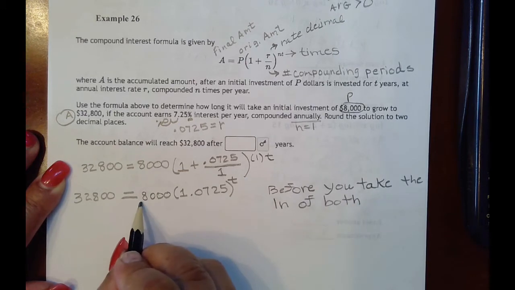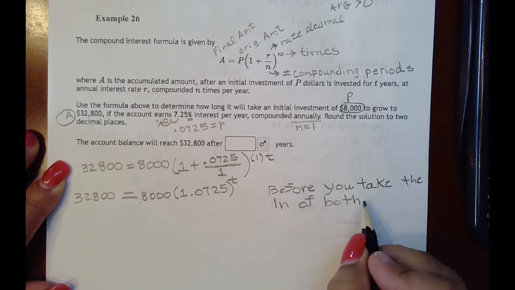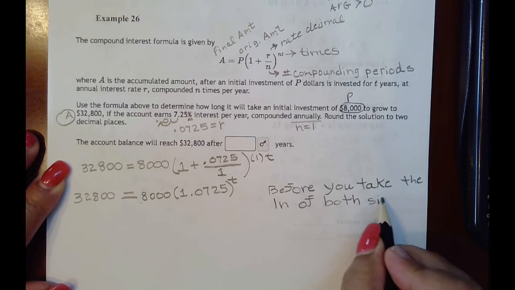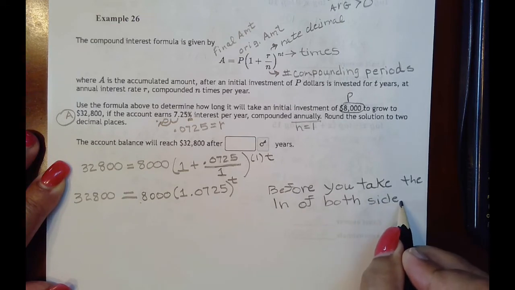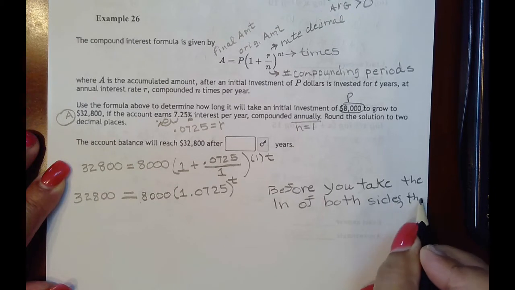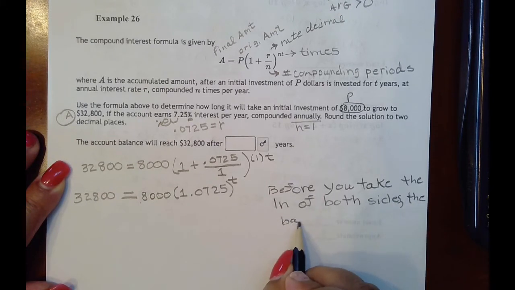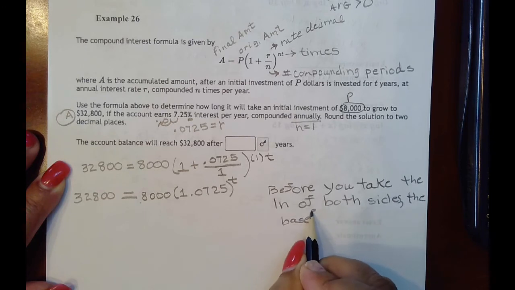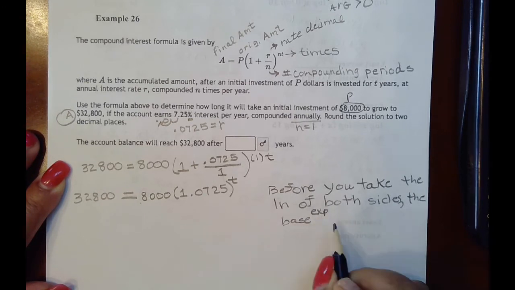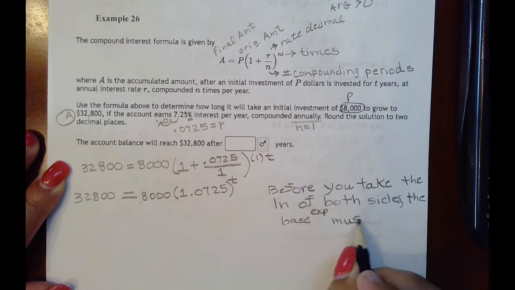It cannot have a multiplier of 8,000. The base raised to its exponent must be isolated first.